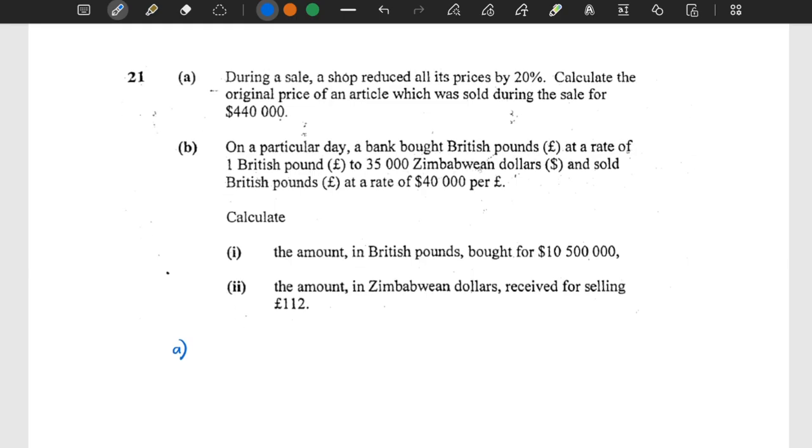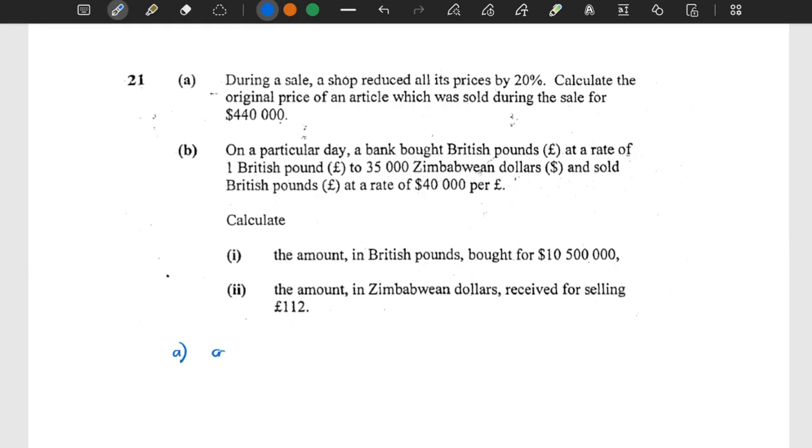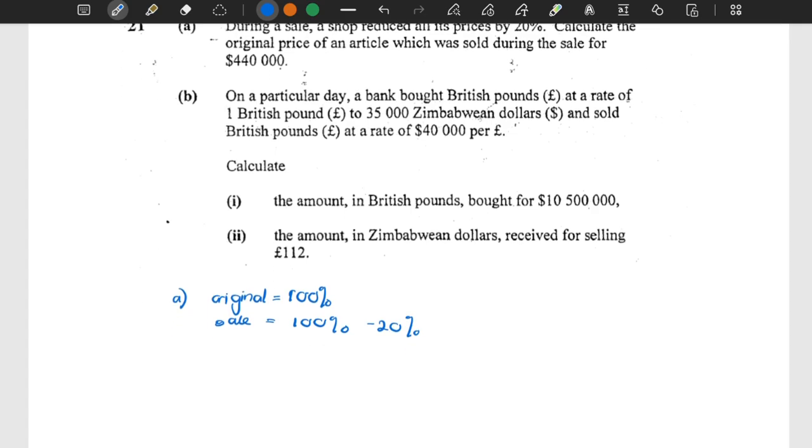Okay, so if original is 100%, then its sale price is going to be 100% minus 20%, right? Which, if it's 100% of an original value x, then this is going to be 80% of the original value x.